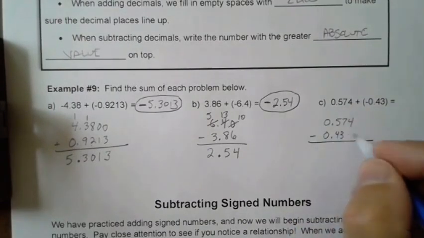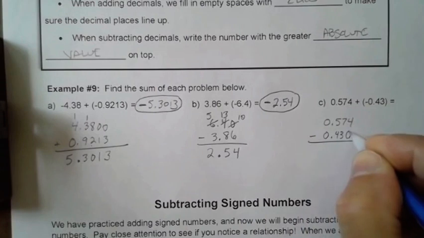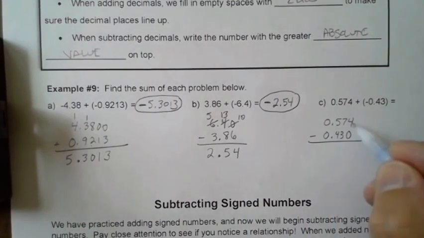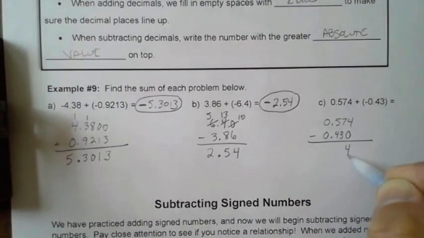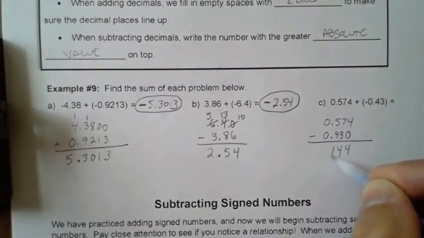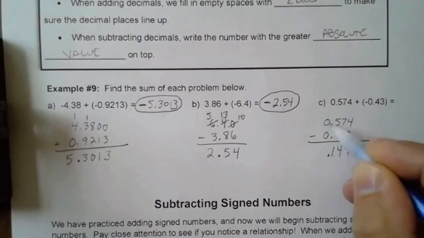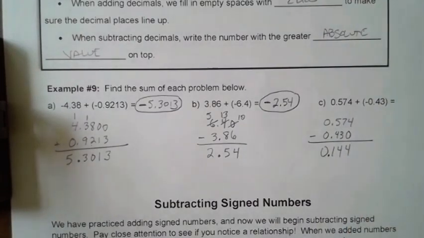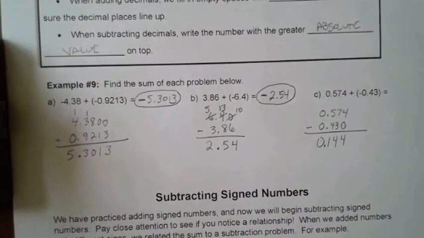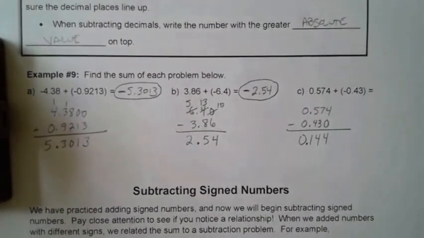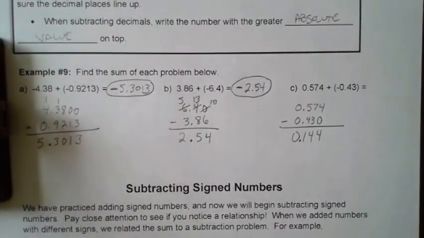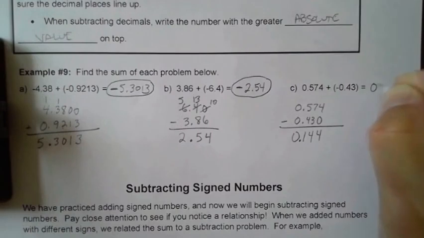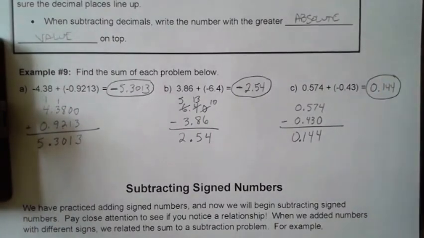Let's put a 0 under that 4 so that everything's lined up. 4 minus 0 is 4. 7 minus 3 is 4. 5 minus 4 is 1. Bring down your decimal. 0 minus 0 is 0. And again, our answer was going to be a positive in this example because the positive number had the bigger absolute value. So our final answer is going to be 144 thousandths.